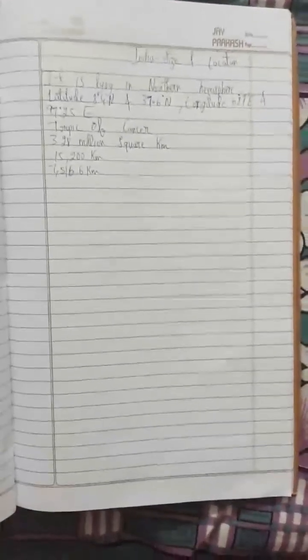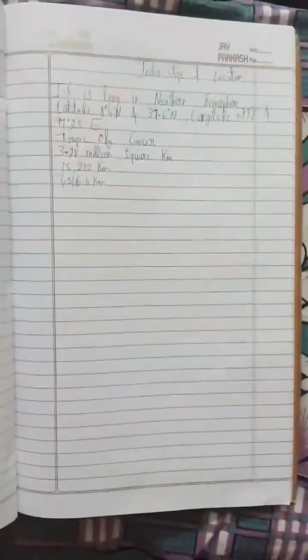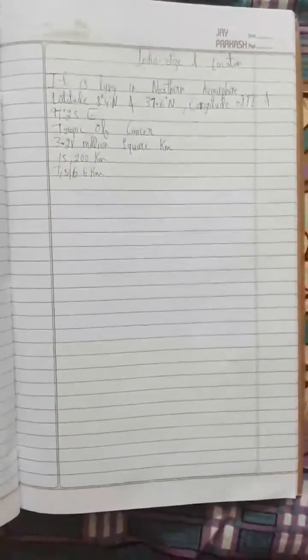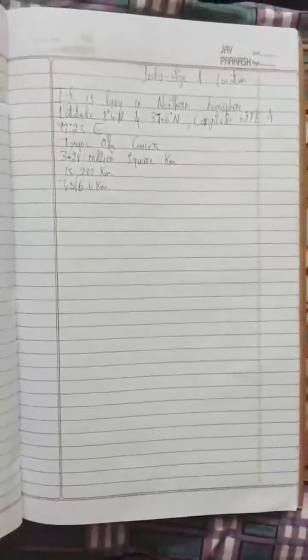So, if we come to the size of our India, the land mass of India is an area of 3.28 million square kilometers. India's total geographical area is around 2.4% of the whole world. Comparing to the whole world, 2.4% is the geographical area of our India.